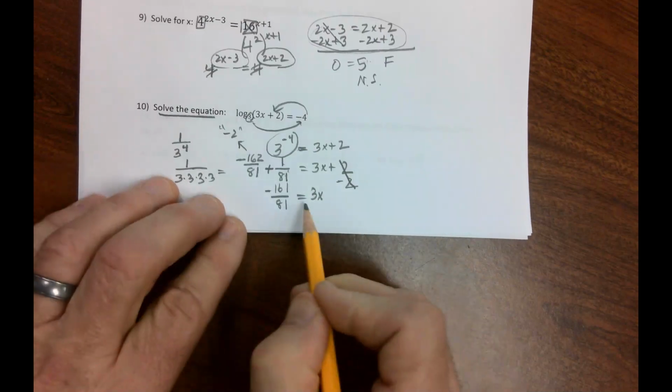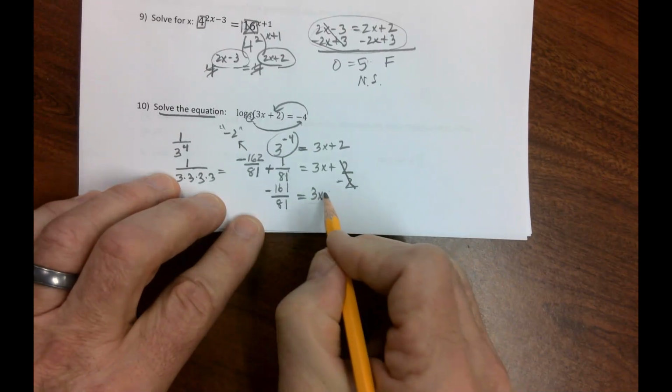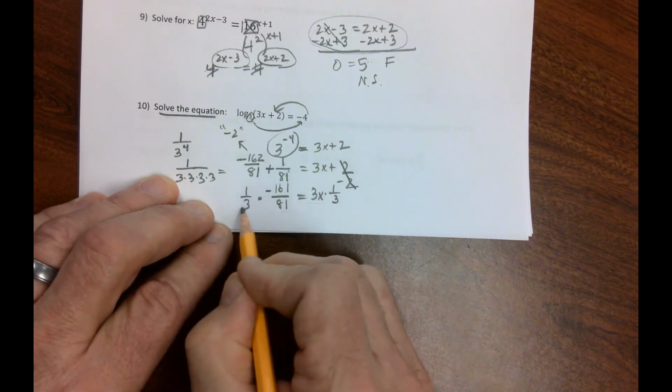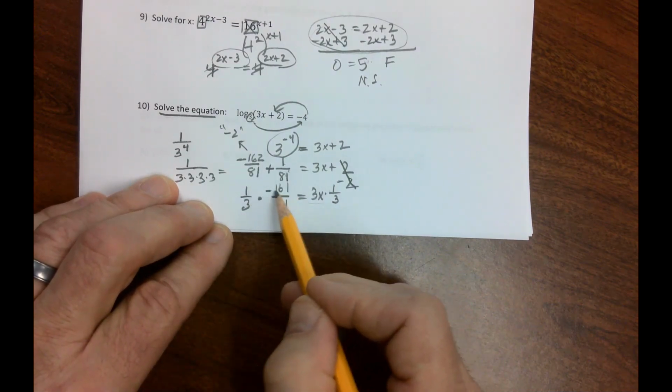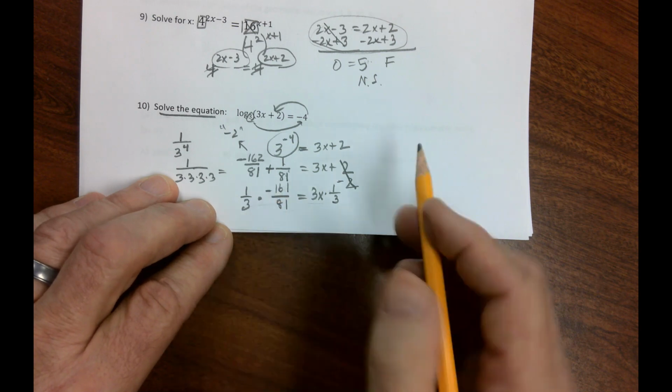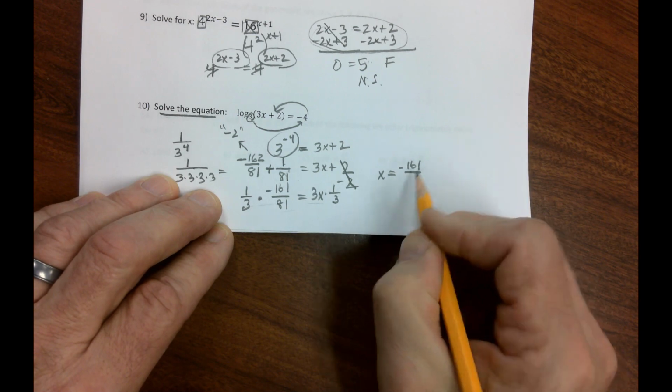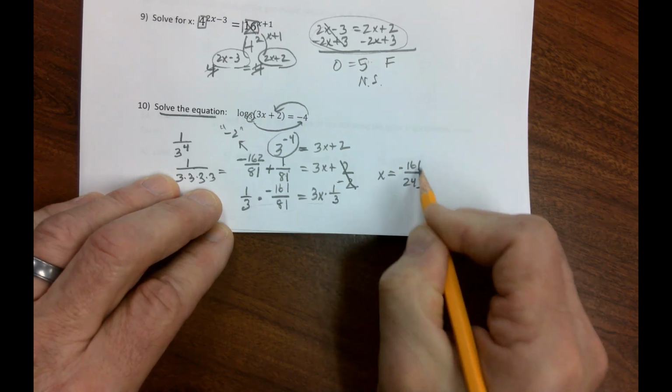Now I would divide this by 3, but that would cause a mess. So I'm going to multiply by 1/3. I wish 3 went into 161, but it doesn't. So we multiply across, and we get negative 161 all over 243. Woof!